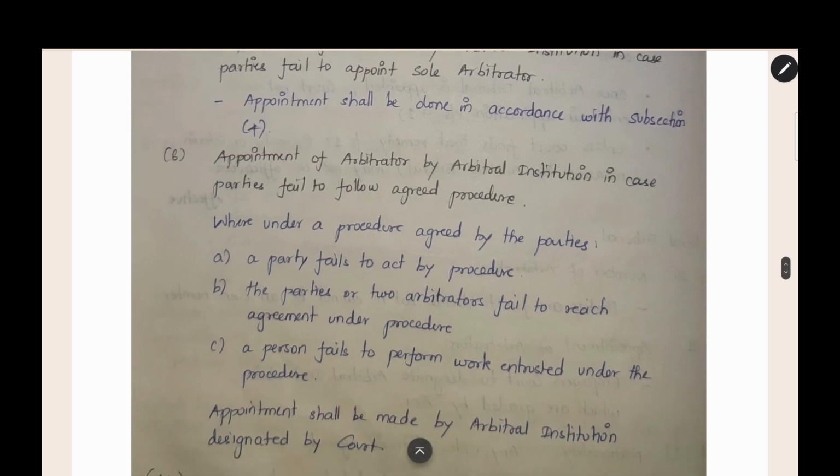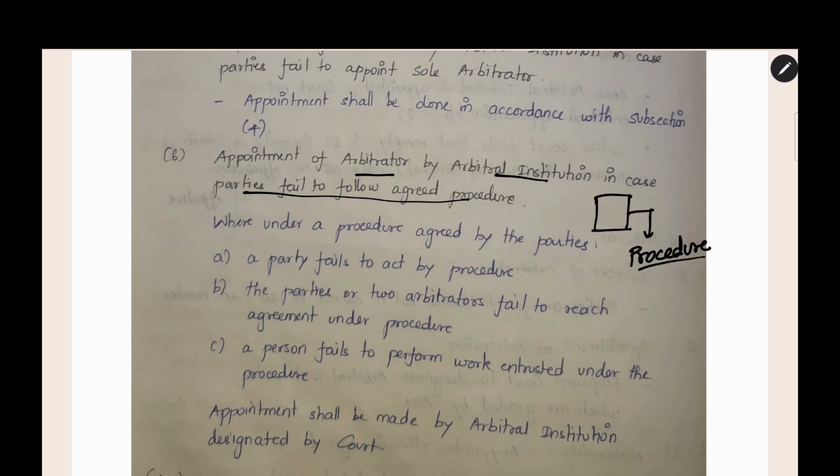And subsection 6 covers appointment of an arbitrator by an arbitral institution in case parties fail to follow the agreed procedure. I already told you that there will be an arbitration agreement, and in that there will be everything about the arbitration, including the procedure to appoint the arbitrator. The parties already decided a procedure and wrote that in the arbitration agreement. If that procedure is being followed and any one party fails to act by the procedure, or the parties or 2 arbitrators fail to reach an agreement under the procedure, or a person fails to perform work entrusted under the procedure.